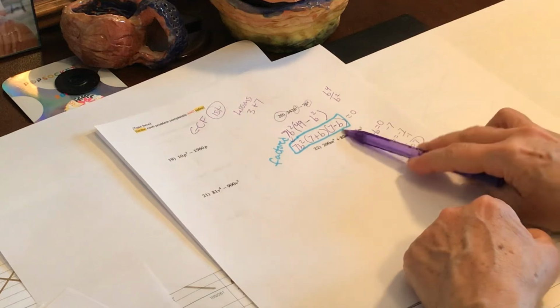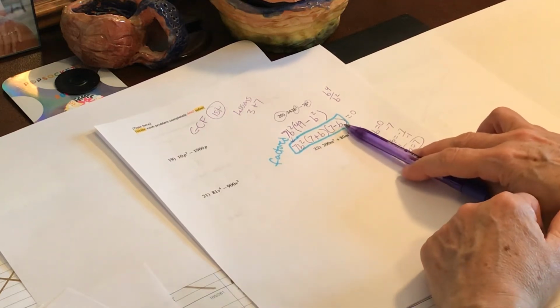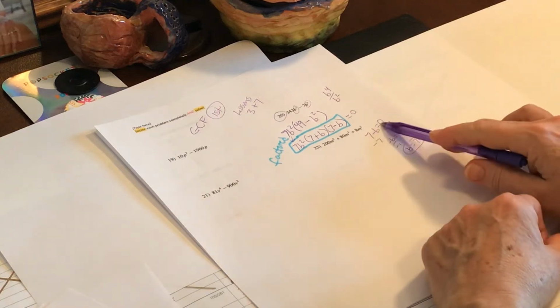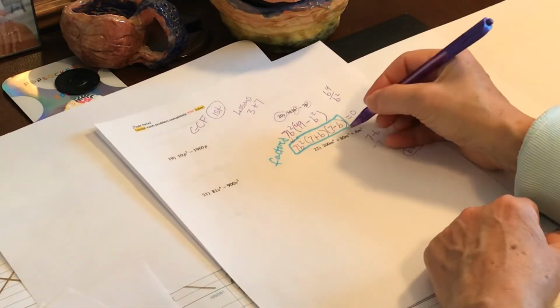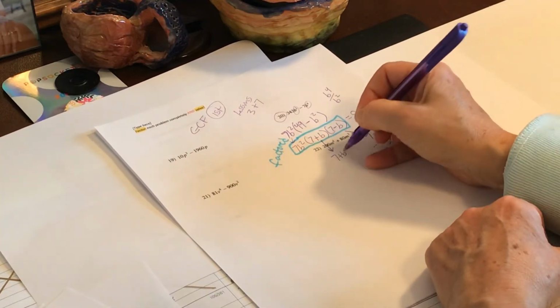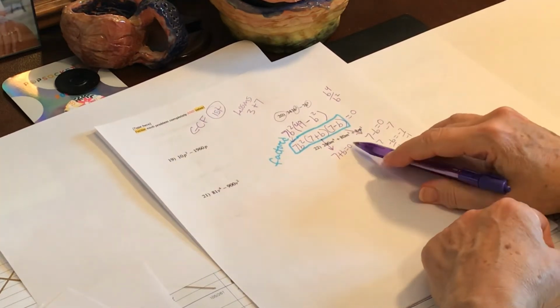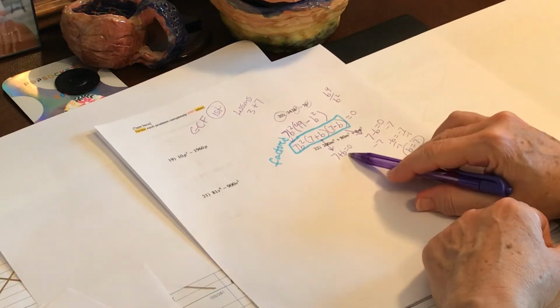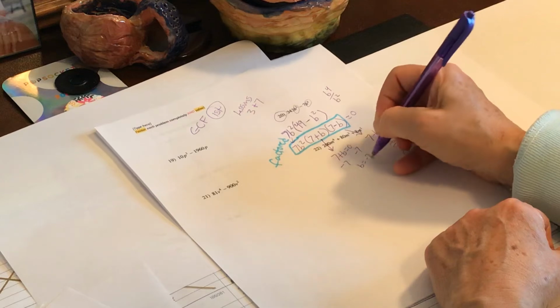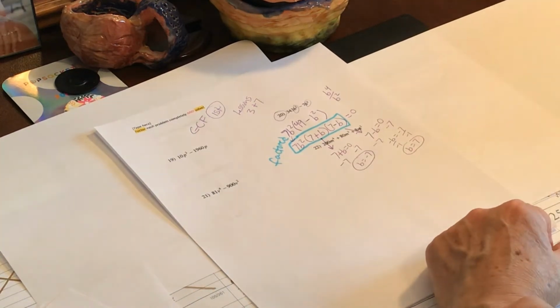You don't have to show this work if you're good with this. Some of you are fine. 7 take away 7 makes 0. You should know that that value would be 7. If you're stuck, show your work. That's this right here. This one. 7 plus b equals 0. 7 plus what equals 0? 7 plus negative 7 equals 0. That's one of your other solutions.